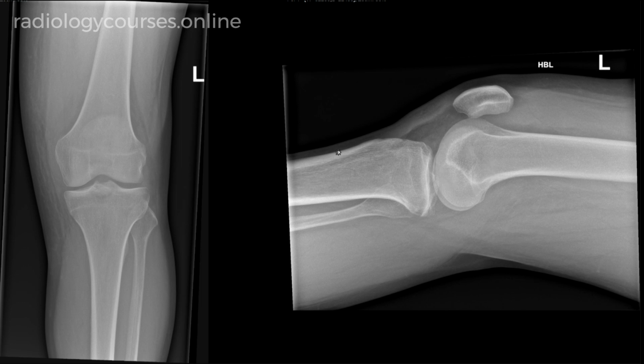The rest of the soft tissues, including the patellar tendon shadow and the quadriceps tendon shadow, look unremarkable. There is no soft tissue swelling around the knee joint. Now coming to the bones, away from the joint line they appear unremarkable. Now let's look at the joint line.